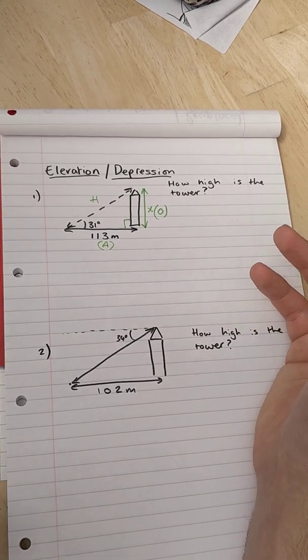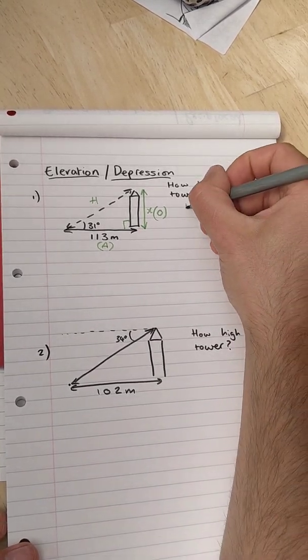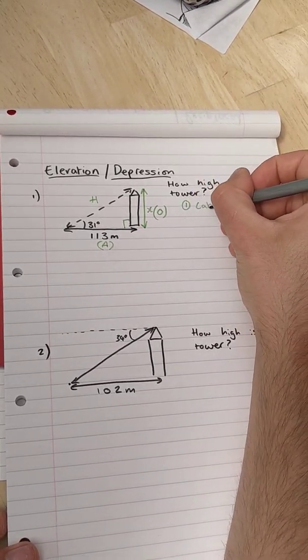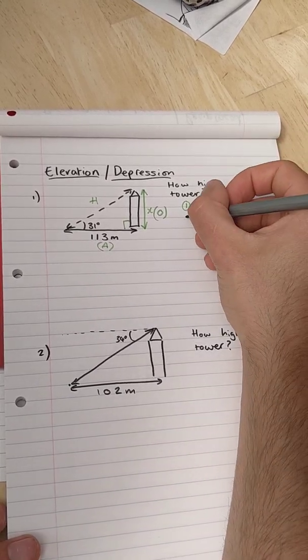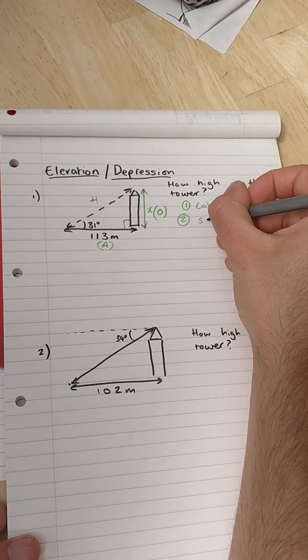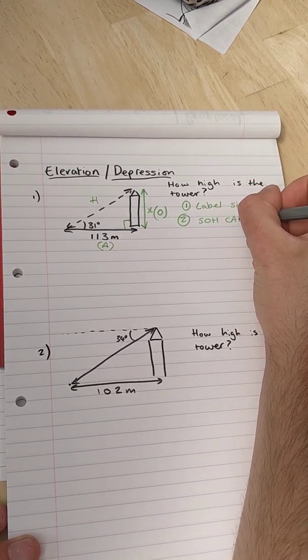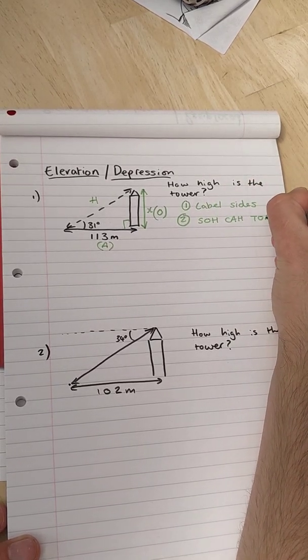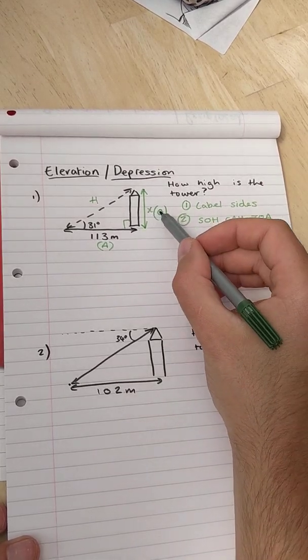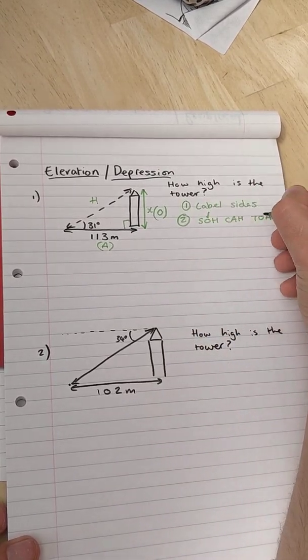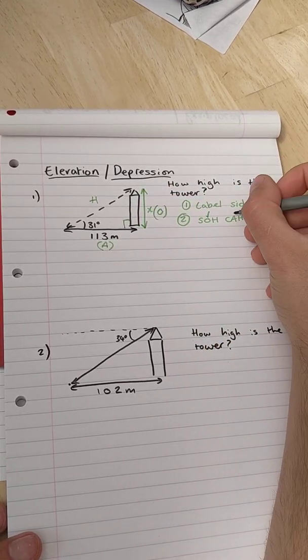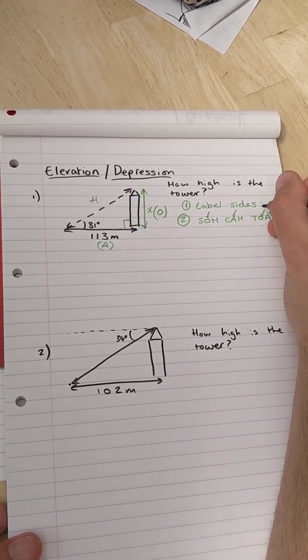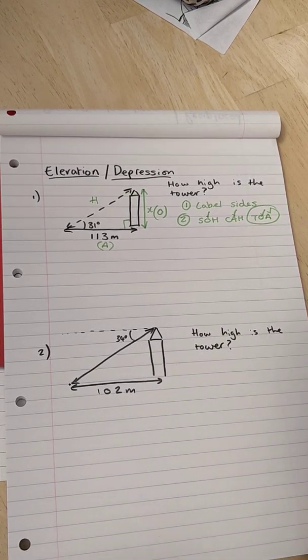You might already know exactly which trigonometric function and ratio I'm going to use. First step, as always, label sides. Second step, a word that will be ingrained in your brain now: SOHCAHTOA. X is what I'm trying to work out, so give that a tick, and then tick what you've already got, which is my adjacent, and it is the tan ratio that I'm going to use.